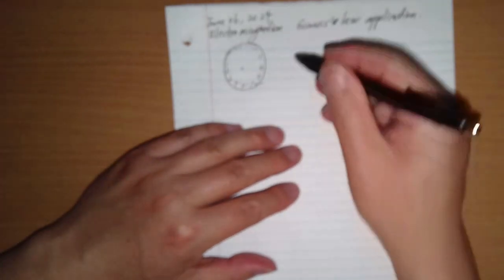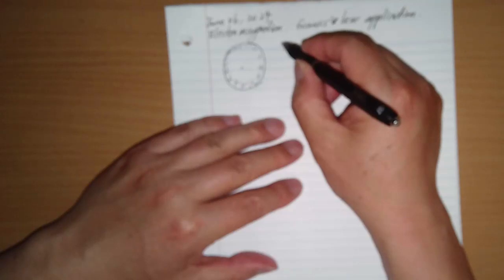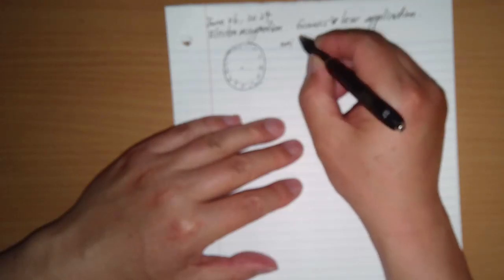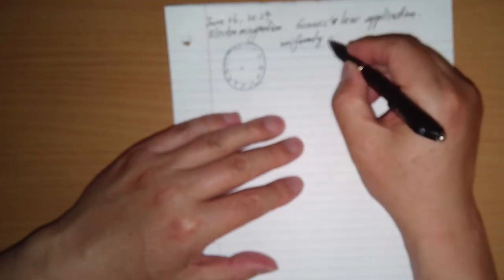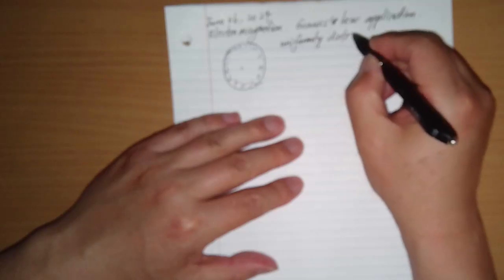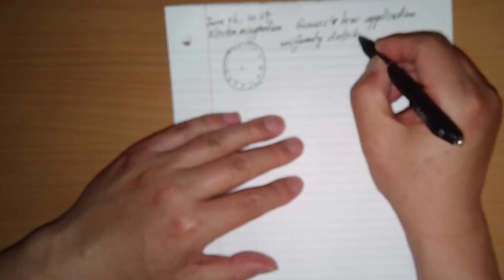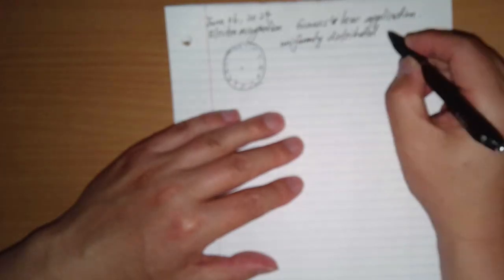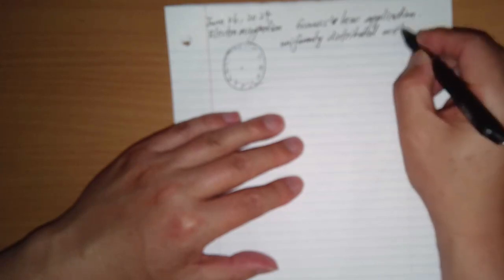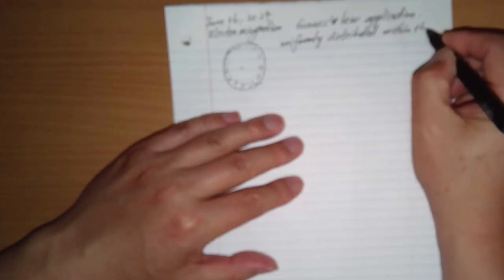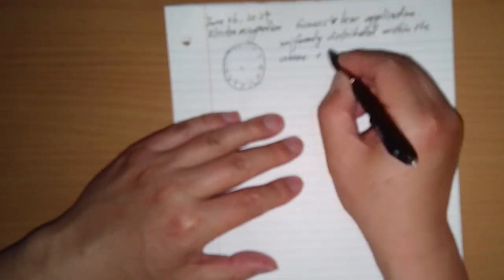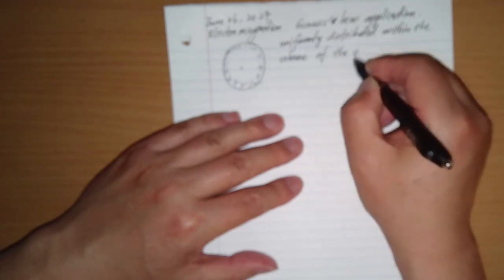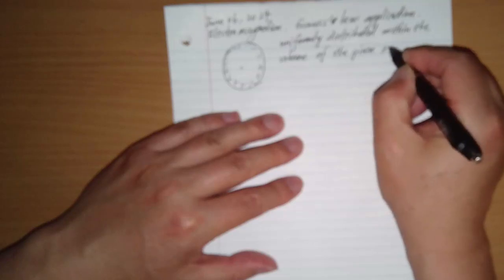So that we call it uniformly distributed within the volume of the given sphere.